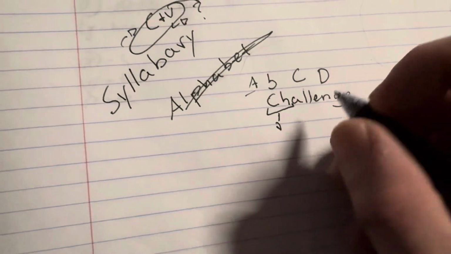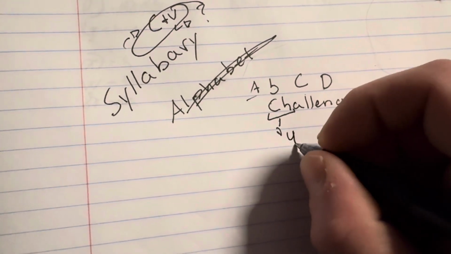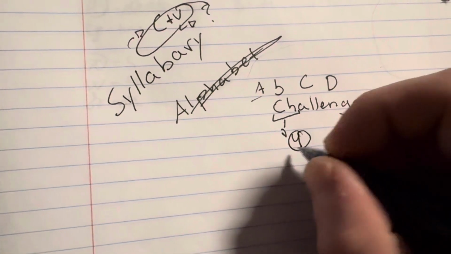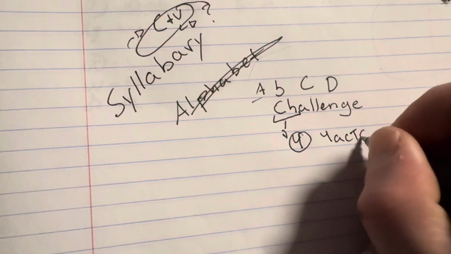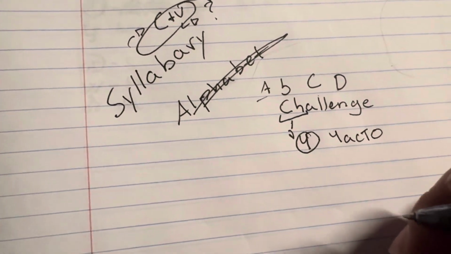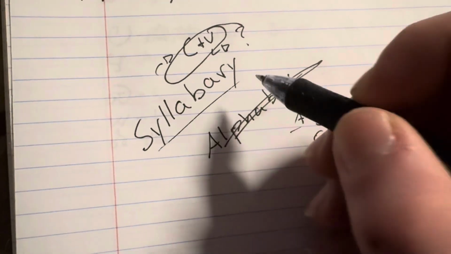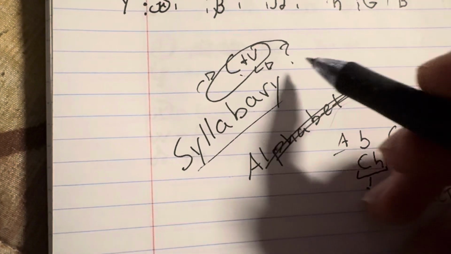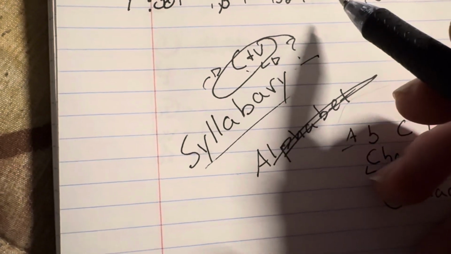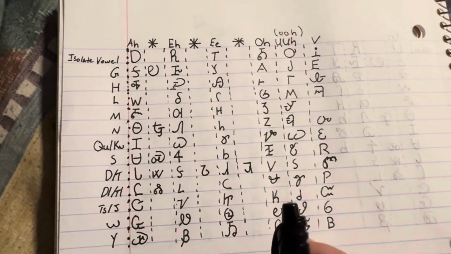I won't go too nerdy on you, but in some languages it's arbitrary, like that is just that letter in most Slavic languages. That's often in Russian, chasta. Anyways, a syllabary is when we have a consonant and a vowel combined, and that makes a unique glyph of its own. So, going back to the table here, we have the syllabary table.